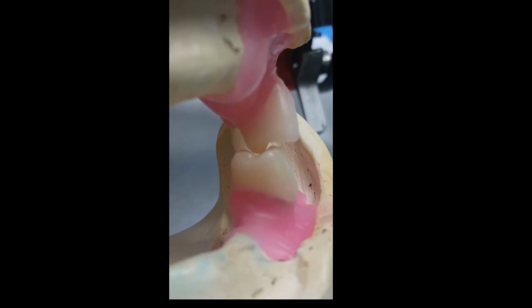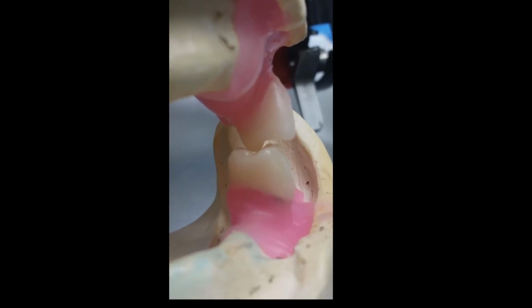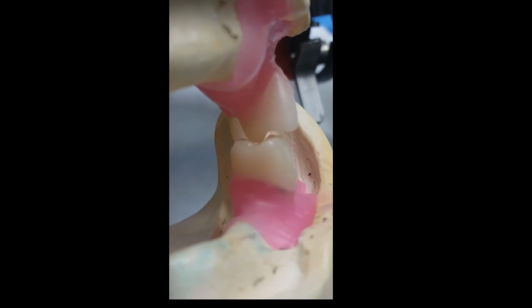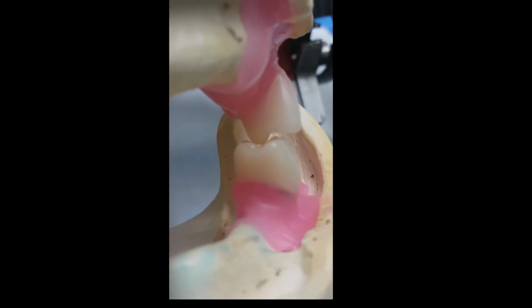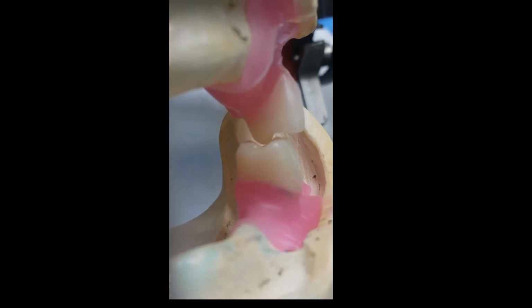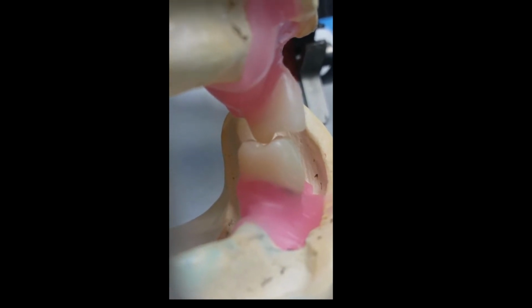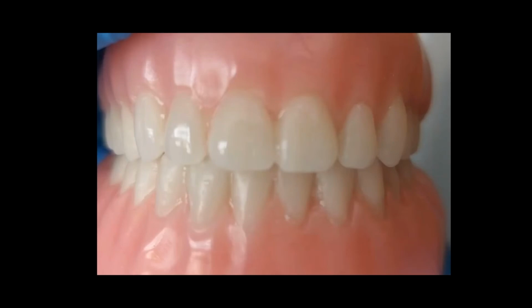So cusp to fossa. We can get denture teeth that have this ability. I have an articulator that can do it, and I use denture teeth that can do it. Again, we have to remember they can't feel their teeth touch. So the idea is that when the cusps come into the fossa, they're able to land in and not hit and slide in.